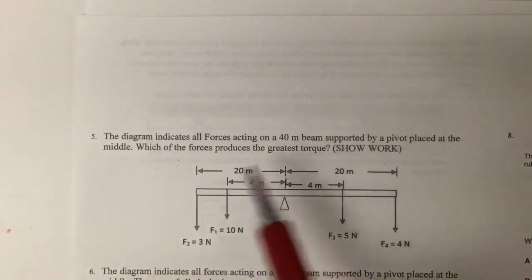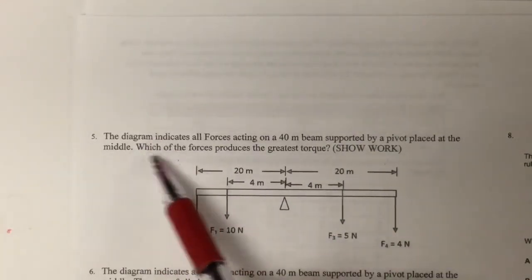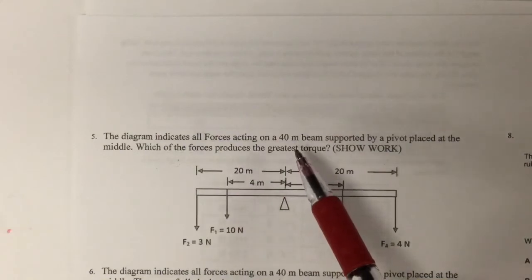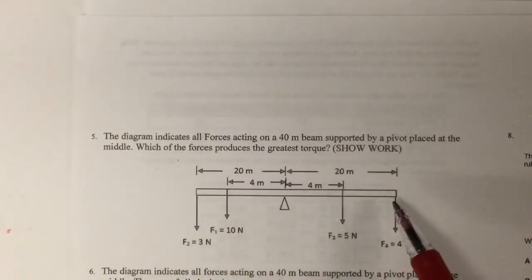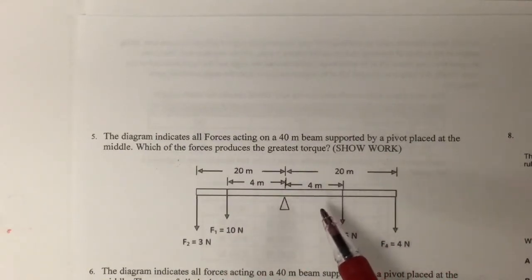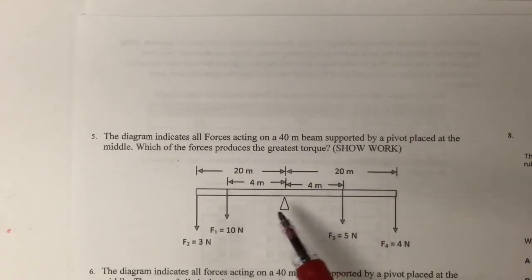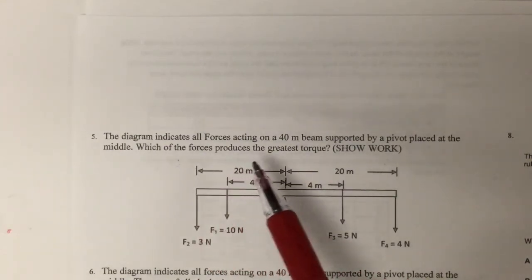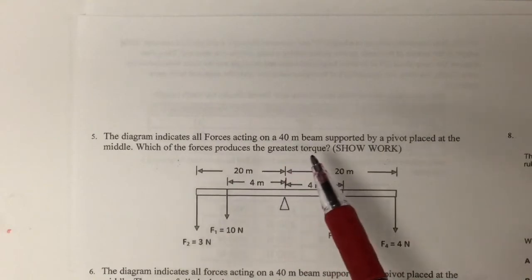Torque pretest, problem number 4. The diagram indicates all forces acting on a 40-meter beam supported by a pivot placed at the middle. Which of the forces produces the greatest torque?